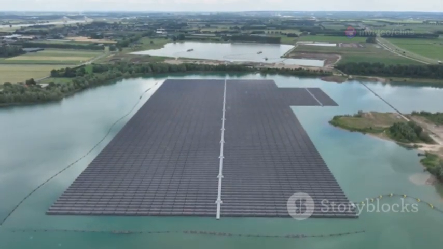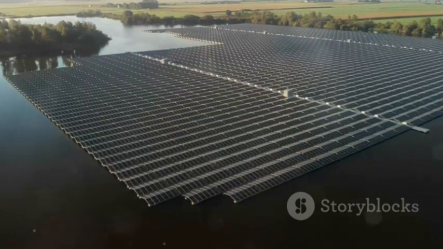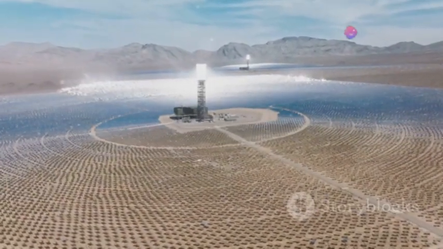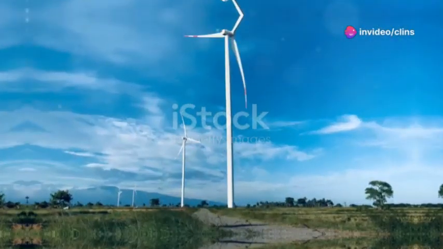Lastly, there are solar ponds. These are shallow ponds with layers of salt water that trap solar heat. The heat collected in the bottom layer can be used for heating or electricity generation through a heat engine.